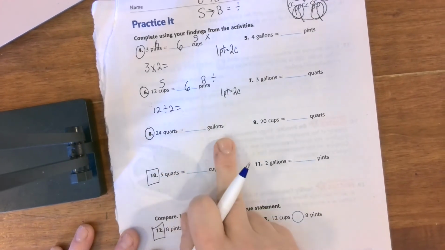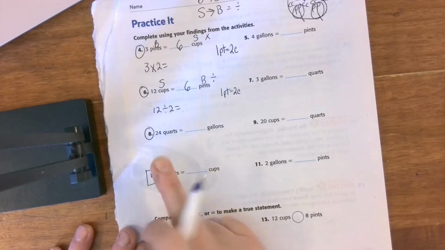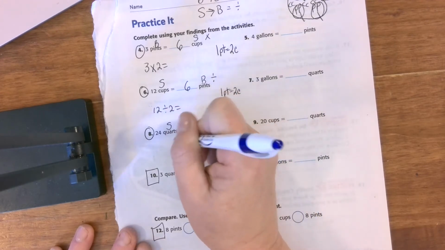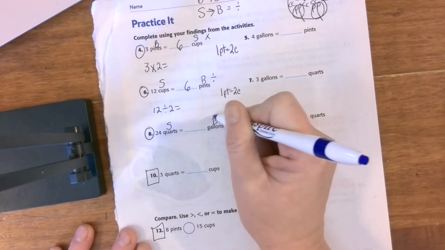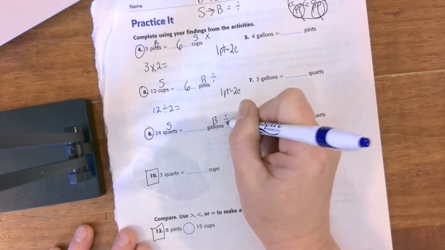Quarts to gallons. So think in your head, big to small, small to big. And you should have said quarts is small, gallons big. So you're thinking a container of juice versus a big jug of milk. Small to big means we divide.